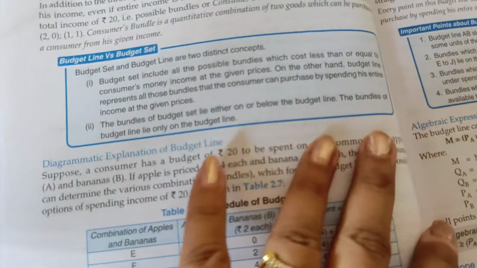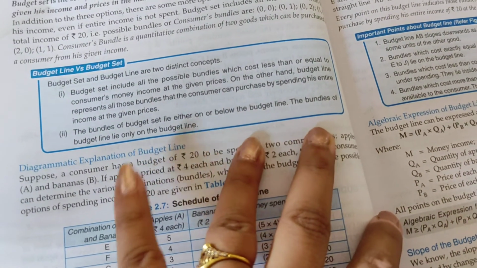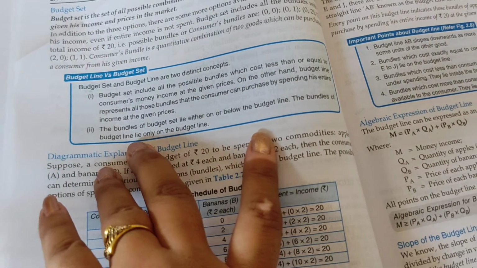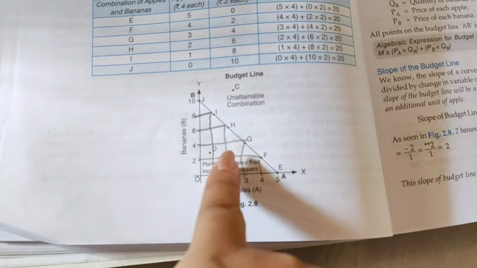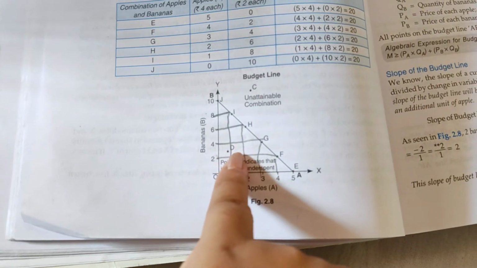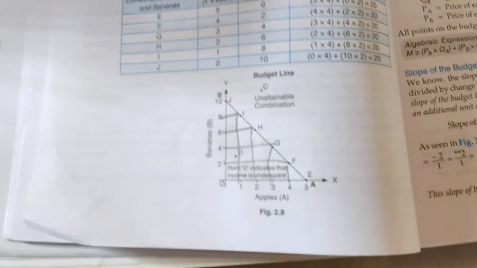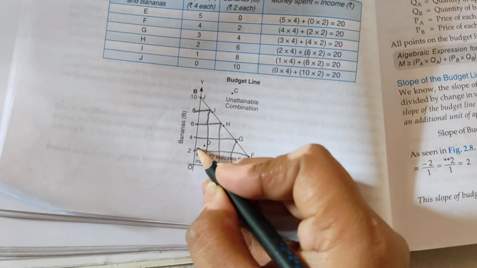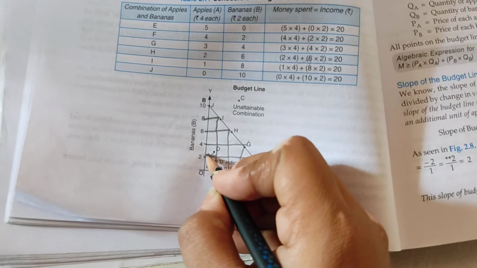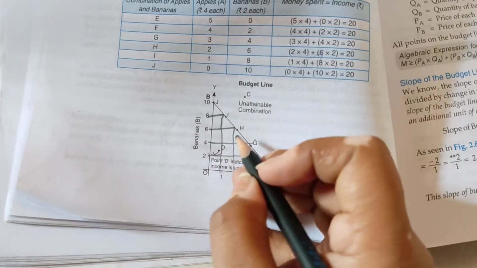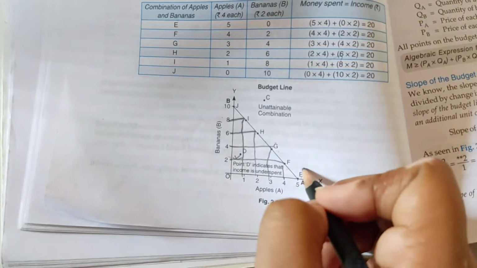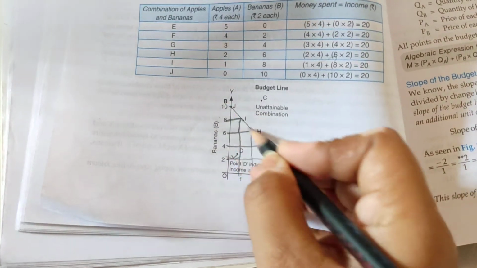Now, here we have gone through a point. The bundles of the budget set lie either on or below the budget line. The bundles of the budget line lie on the budget line. If I spend less than my income in the case of a budget set, the point will be within the budget line. If I spend equal to my income, the points will be on the budget line, just as given here: E, F, G, H, I, J on the budget line.